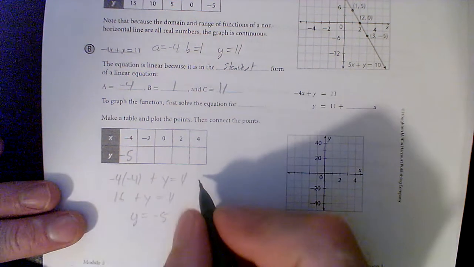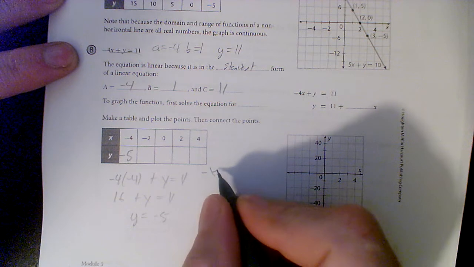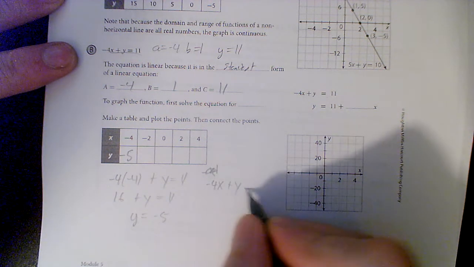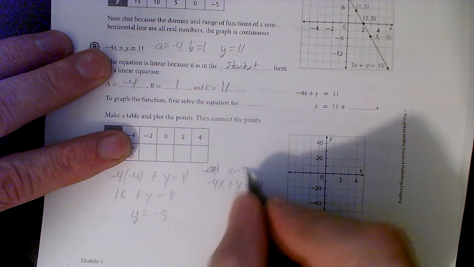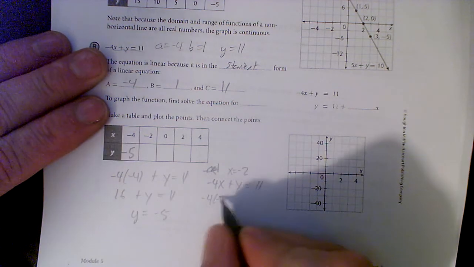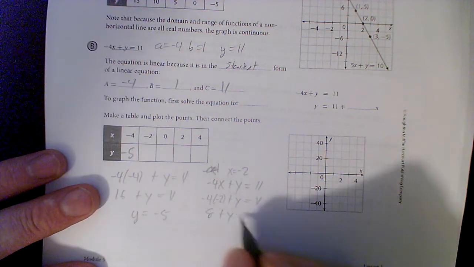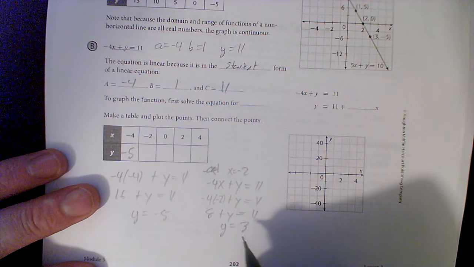I'm going up by 2, so -2. Again, I'm plugging into this equation. -4x plus y equals 11. So if I plug in 2, right, x equals -2. -4 times -2 plus y equals 11. 8 plus y equals 11. Subtract 8, y equals 3.